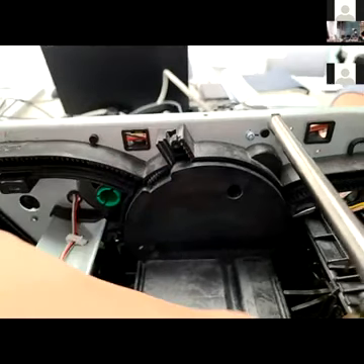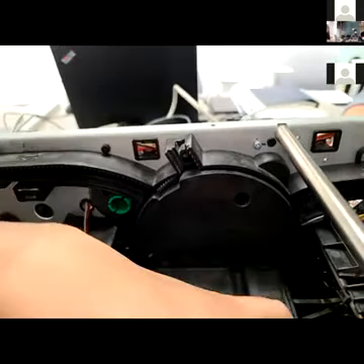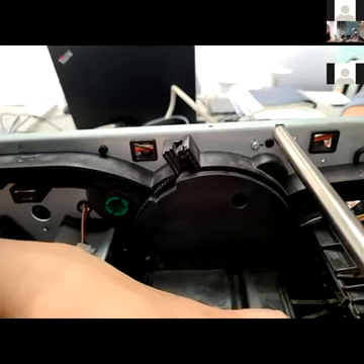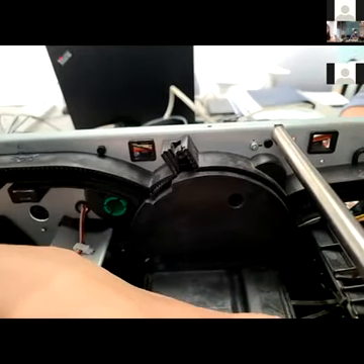And the rotary, actually you cannot remove it in any position, so you have to match the home position.